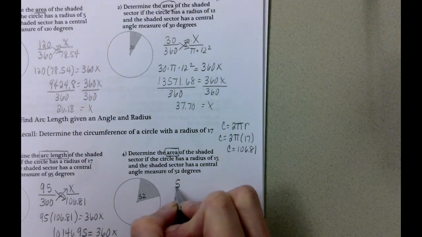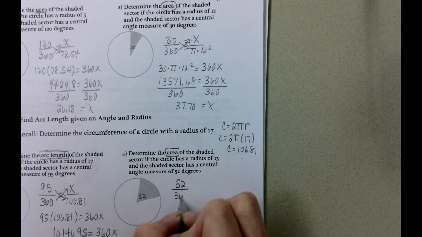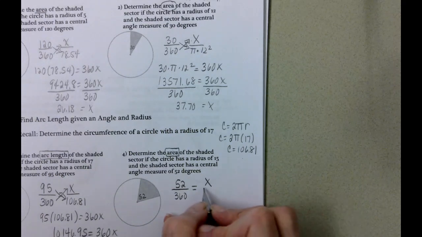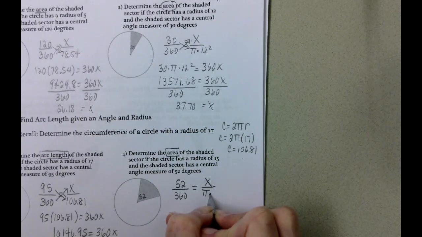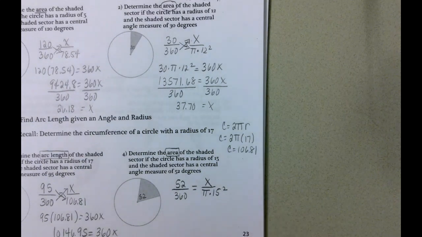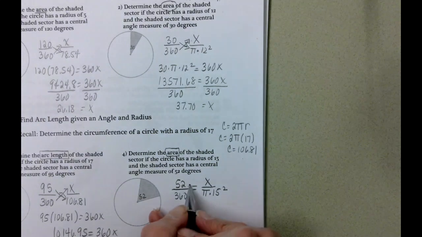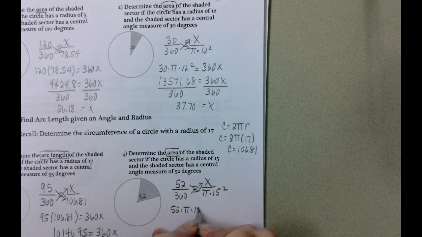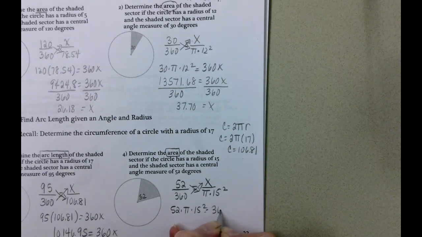So this is going to be 52 divided by 360, and we don't know what this is here, but we're going to do pi times radius squared for our formula, and we're going to cross multiply. So it's 52 times pi times 15 squared equals 360x.